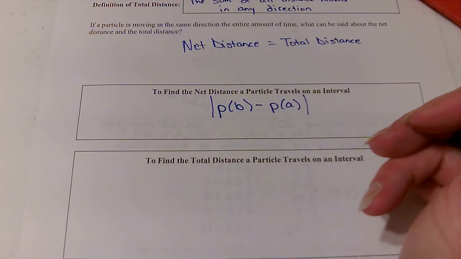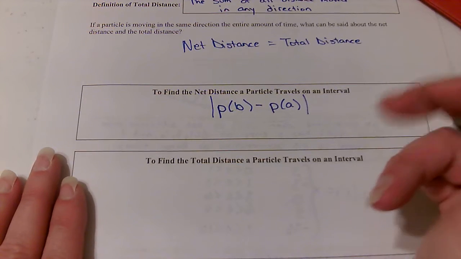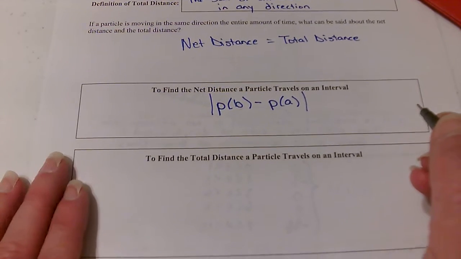Now, total distance, it depends on if we change directions, huh?